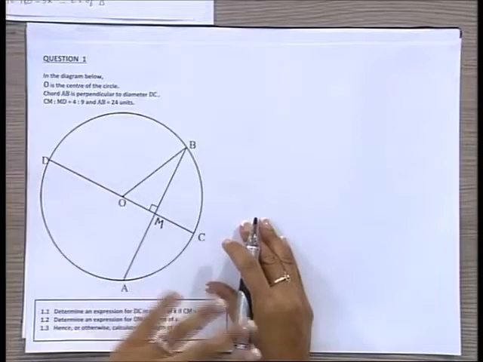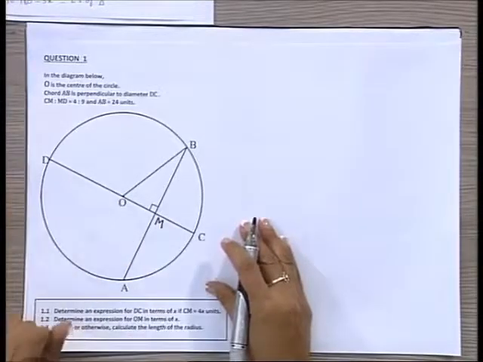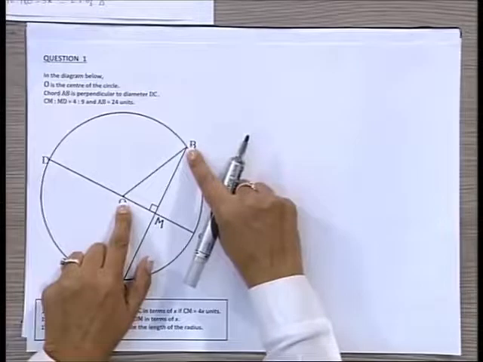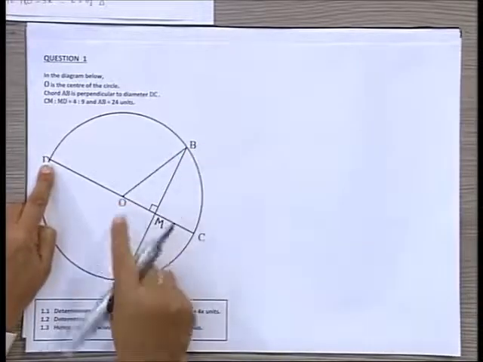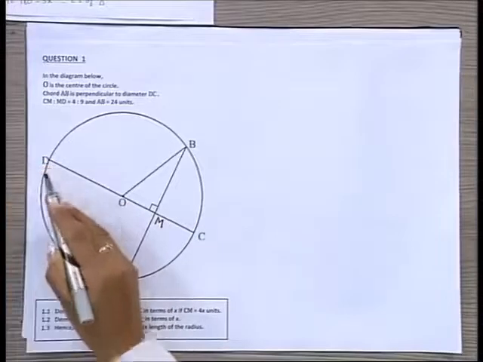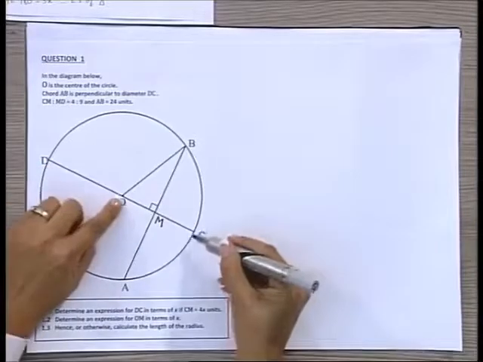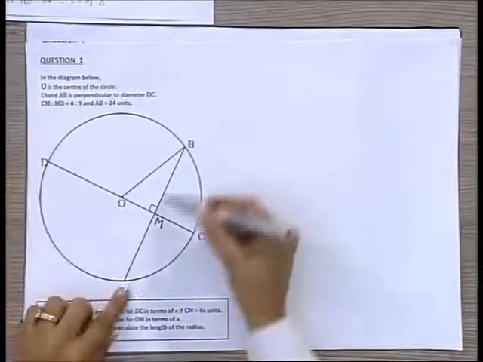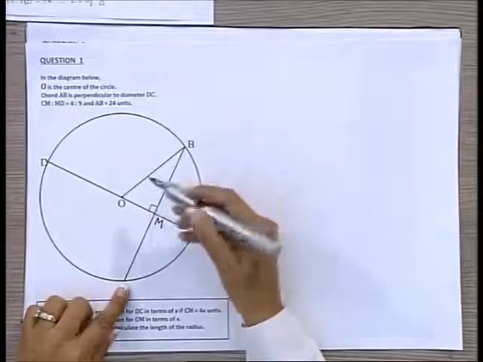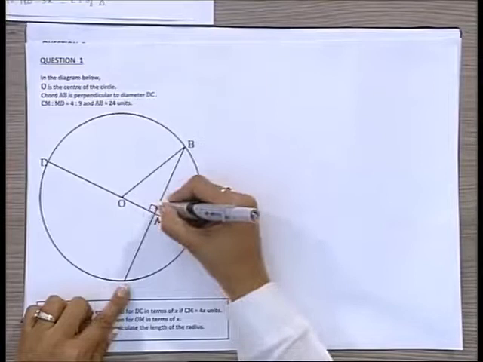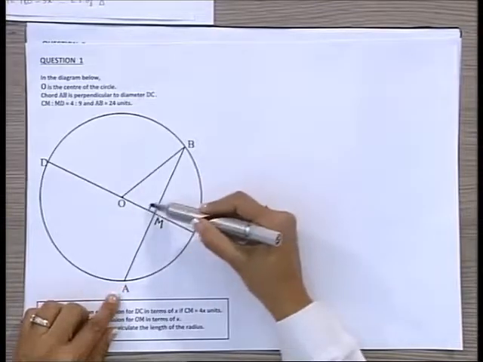So I see 3 radii in this sketch. Can you locate them for me? So OB is a radius. OD is a radius because it also goes from the center to the circumference, and OC is a radius. Now, what do we know about radii in the circle? So I can have a lot of radii in one circle. They are all equal to each other. So that is what I know so far just from saying that O is the center. It tells me that chord AB is perpendicular. So perpendicular means there's an angle of 90 degrees. So chord AB is perpendicular.